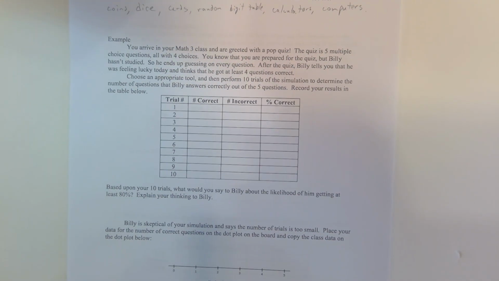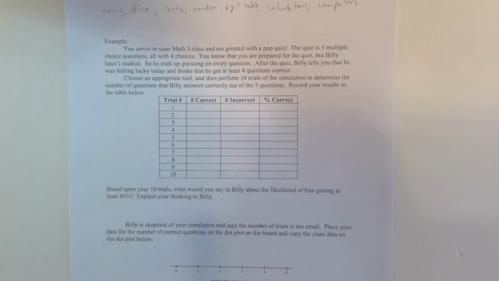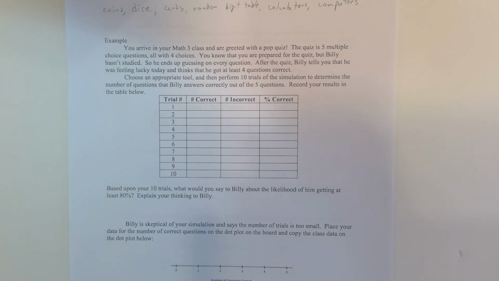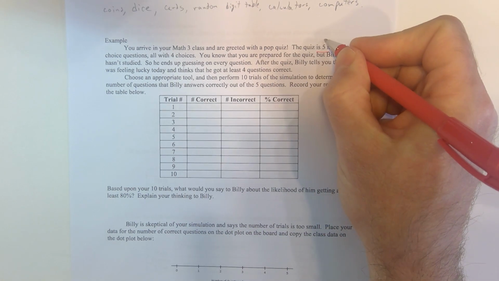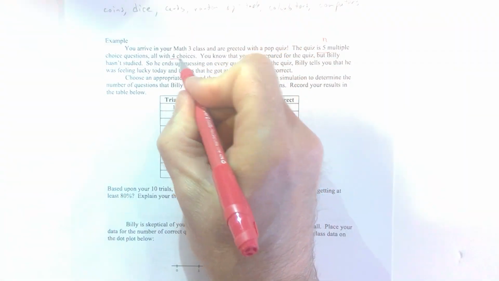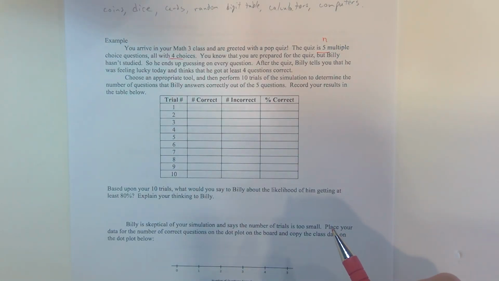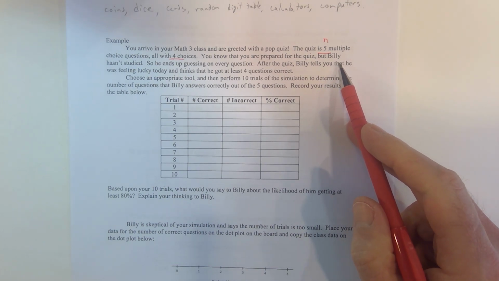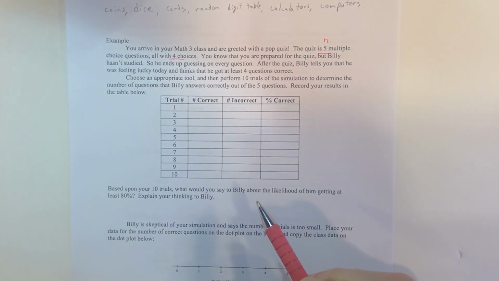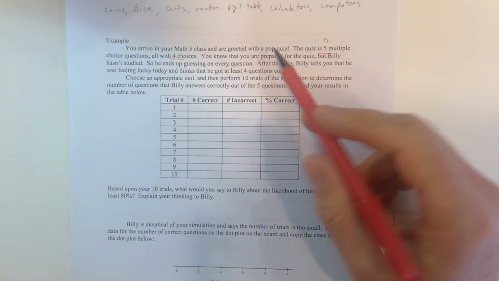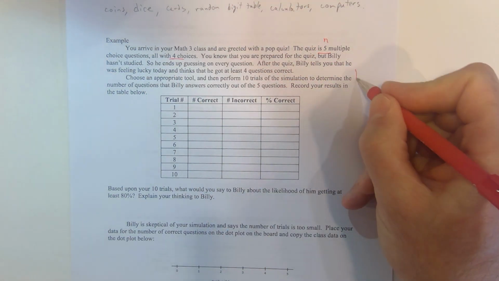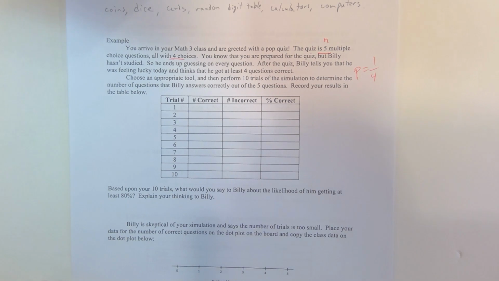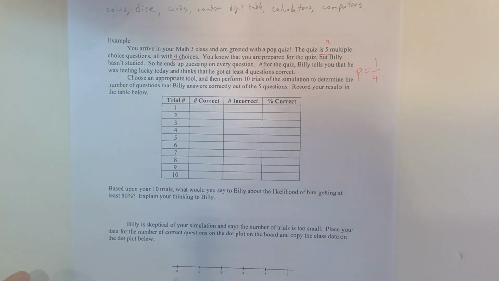Okay, so let's try another problem. So you show up to Math 3, it's a pop quiz, 5 multiple choice questions, all have 4 answer choices. So N is 5, and we have 4 answer choices, okay? Your buddy Billy guessed on all the questions. And he thinks he was lucky today and got at least 4 questions right because he's just a lucky guesser. So the chances that he actually guesses one right, since there's 4 answer choices, is 1 out of 4, right? That's the actual probability of a correct guess.